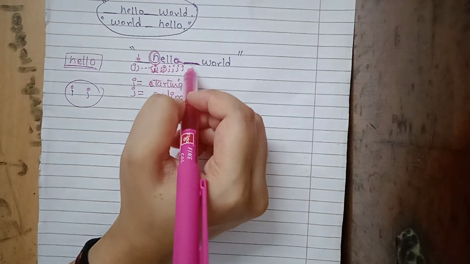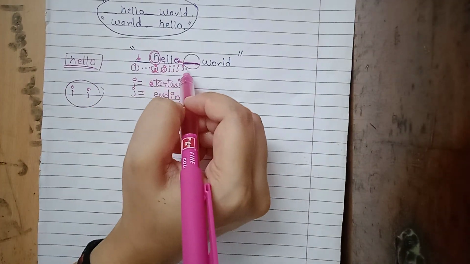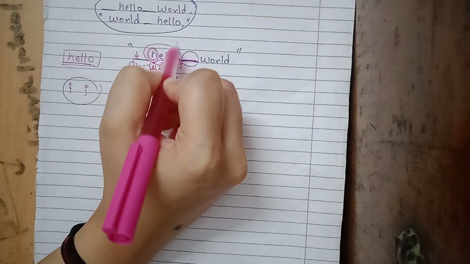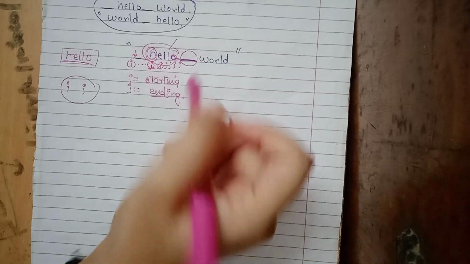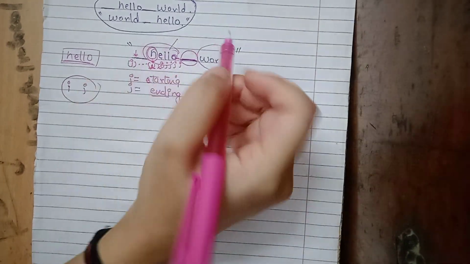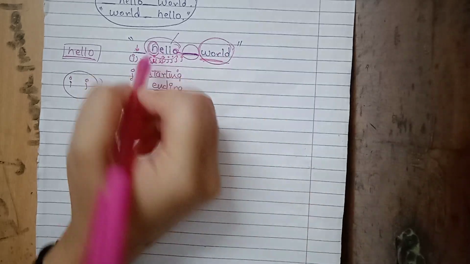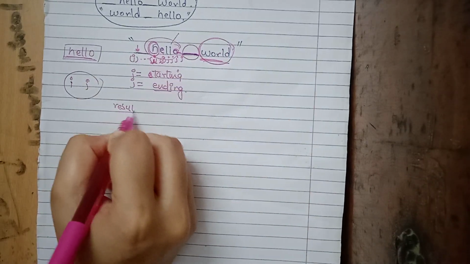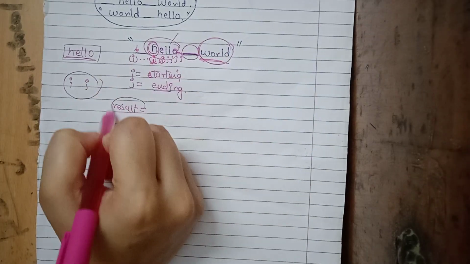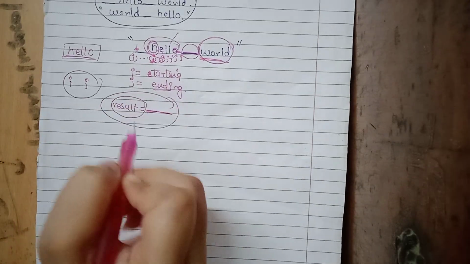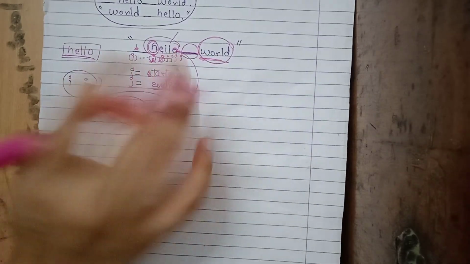Similarly, with the help of this I and J, I can get my substring as hello. Now I will repeat the same steps for the second word. I can store my answer in result, and if it is empty initially, then I just store it completely.